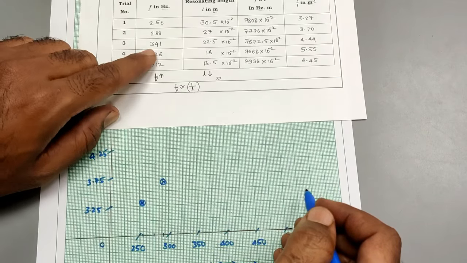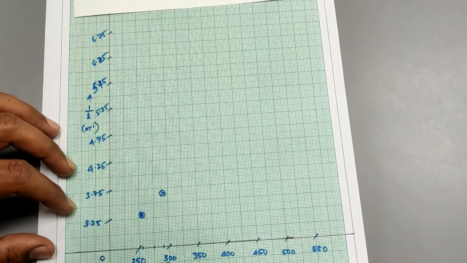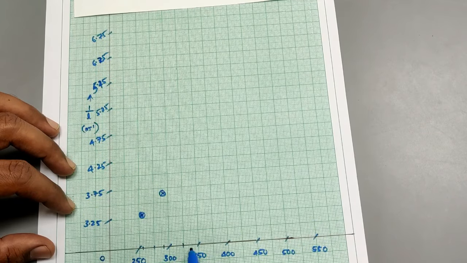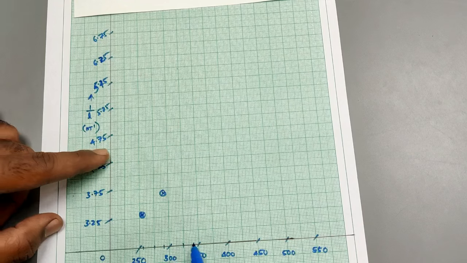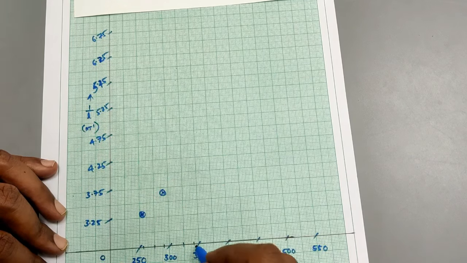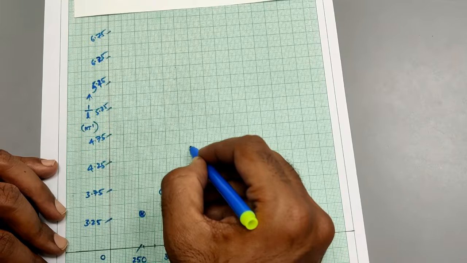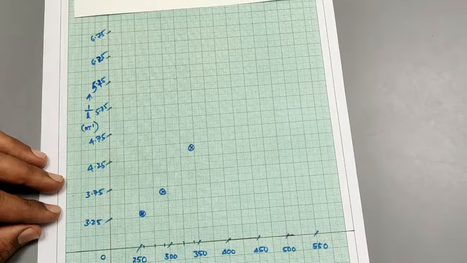Next value is 341, 4.44. 341. So this is 300, this is 350, this is 325, so 341 will be close to 350. 341, 4.44. So this is 4.25. So 4.44 will be somewhere here. Clear? Okay. So that's all about the third trial.